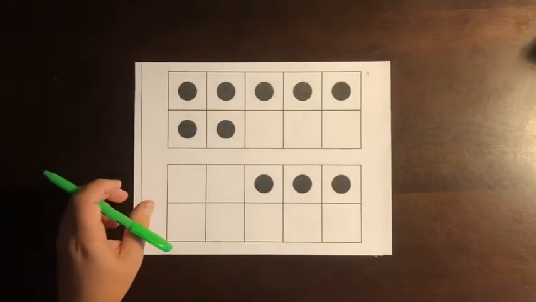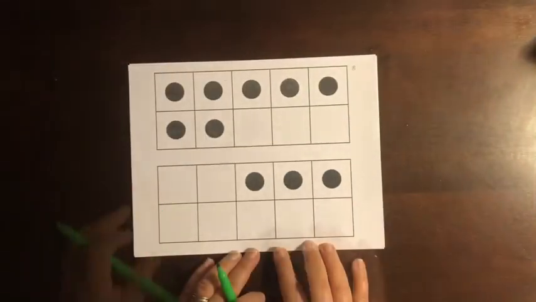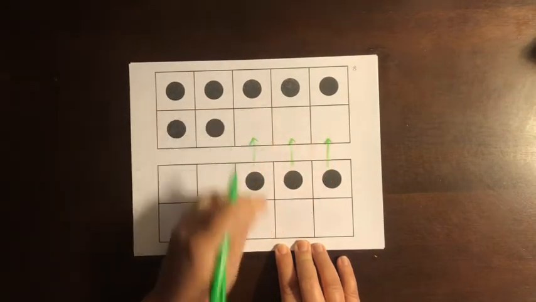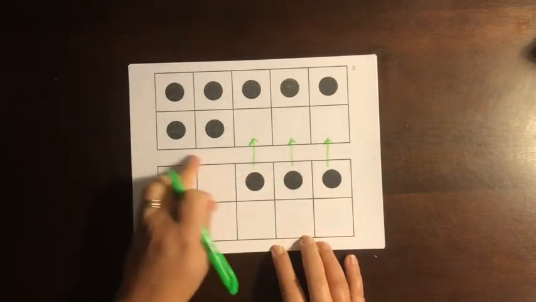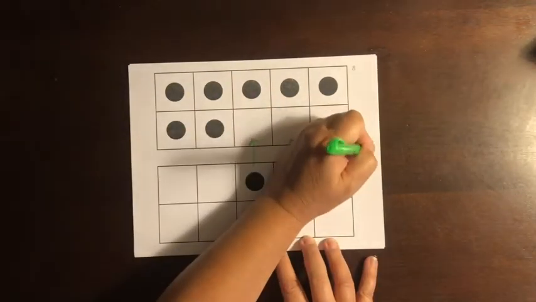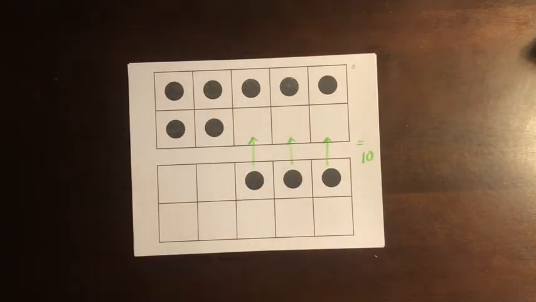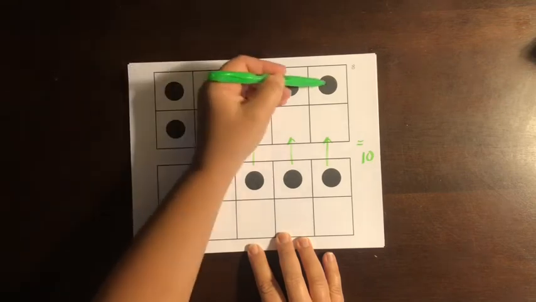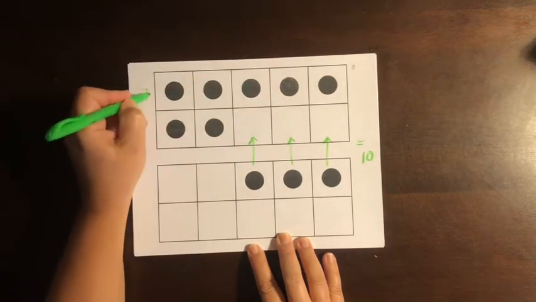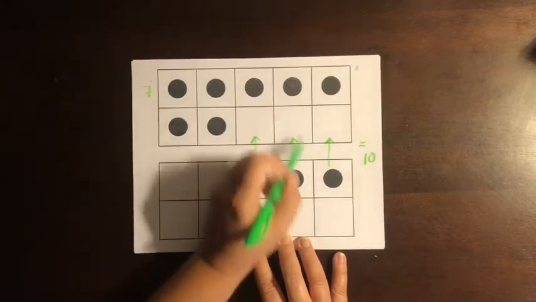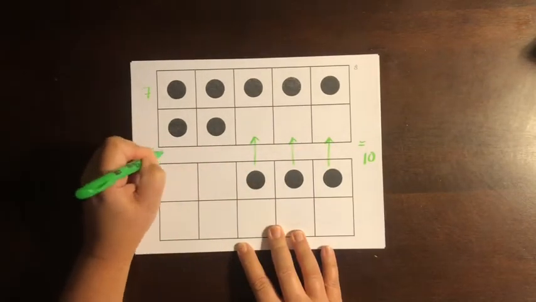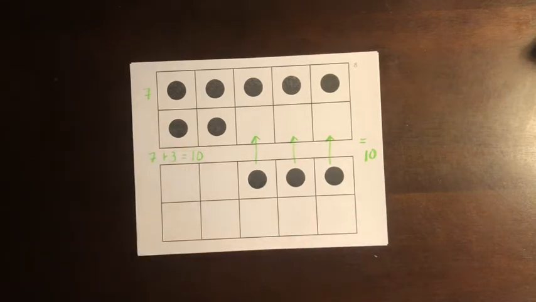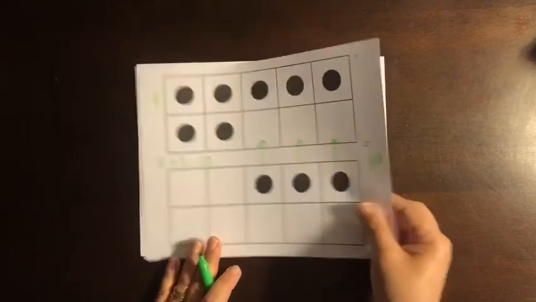Okay. What about this one? How did you find the answer to this one? Good. Most of you would have said you would have moved those dots over, left this frame blank, and that filled that frame. So your answer is 10. Okay, so you're making combinations of 10 because we know this is 4 and 3. So 4 and 3 gives me 7 in this frame. And then you move these 3. So basically 7 plus 3 equals 10. So you're making combinations of 10 that way. Good job.